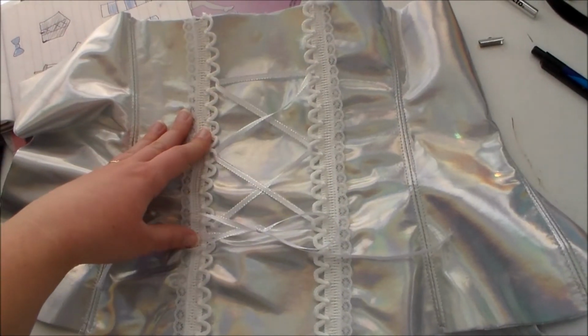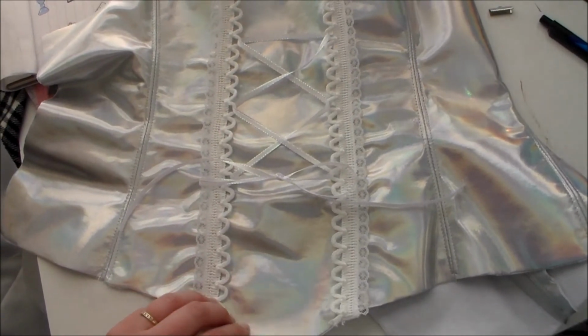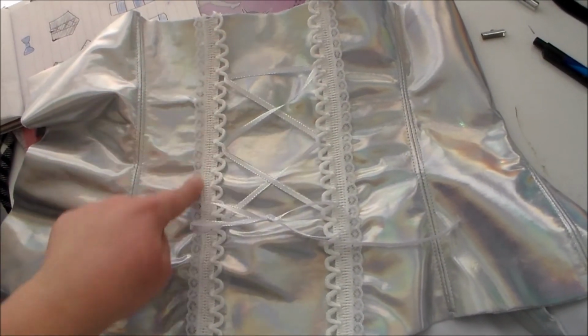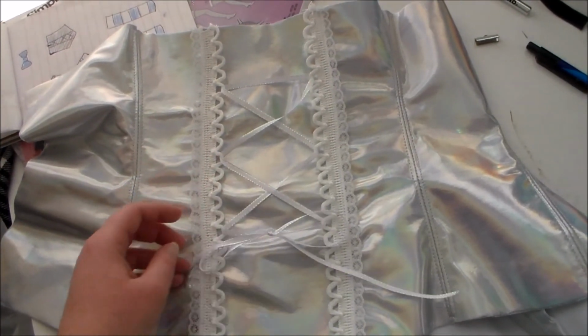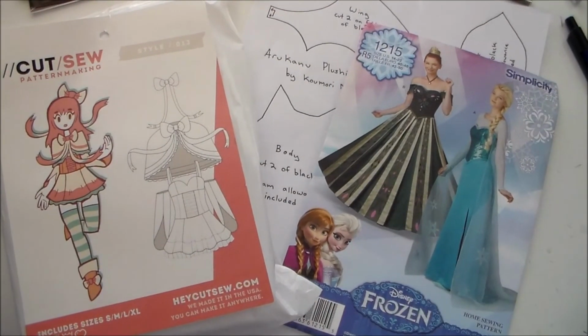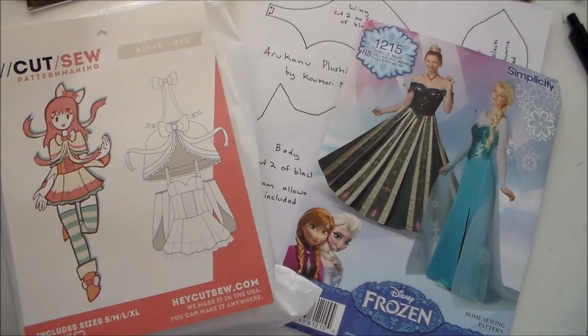Similarly for her corset, once I had the base corset out of the silver material, I then went back in and sewed on top all of the little details such as the lace and the ribbons. And that was a quick intro into cosplay sewing patterns.